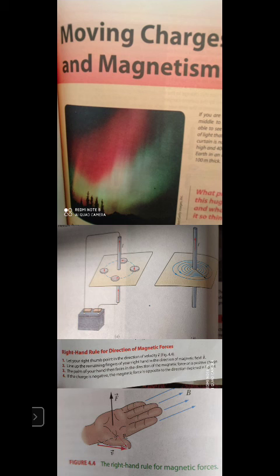As soon as we close the key, current flows through the conductor. Then we see that the magnetic needle is deflected in some direction. And when we reverse the direction of the current, the direction of the compass needle deflection is also reversed. So this simple experiment reveals that there is some relation between current and magnetic field, because a needle is always deflected when there is a presence of a magnetic field.